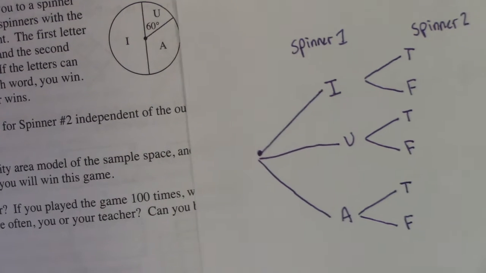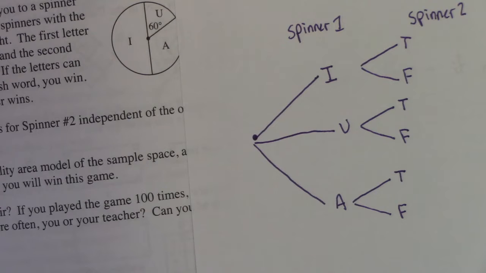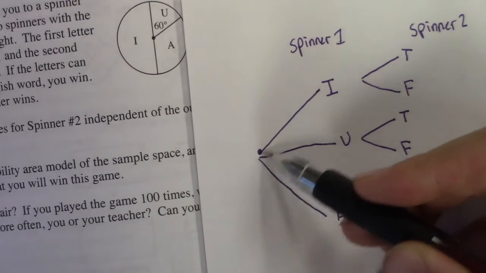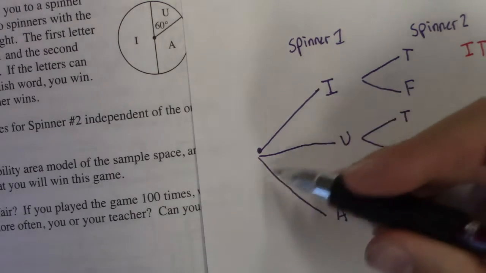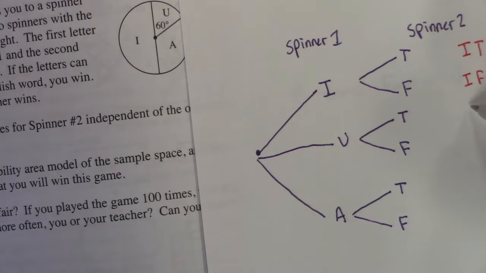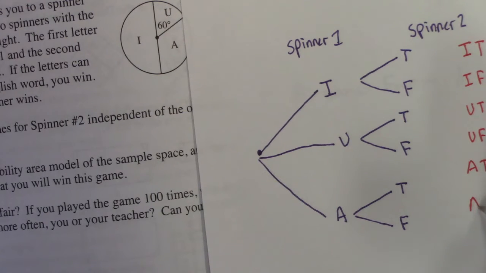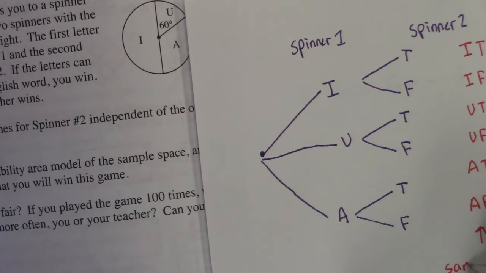When it's all said and done, this tree diagram right here has the same information. If I wanted to know the sample space, I merely need to trace my lines. I could go IT, and I would have a possible sample space of IT, IF, UT, UF, AT, or AF. So I get the same 6 outcomes for my sample space.